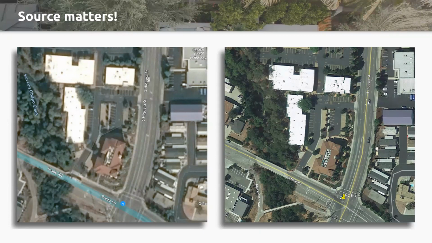And so this is just two. The one on the left is a Bing image, and the one on the right is a Google Earth image. So even the same site has the potential to have different qualities. And that really makes an impact, not only from how old the picture is, but how clear it is.